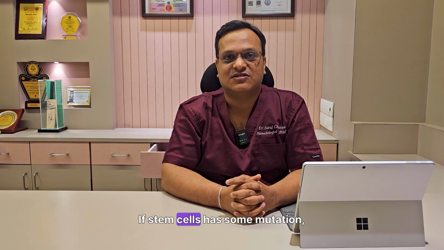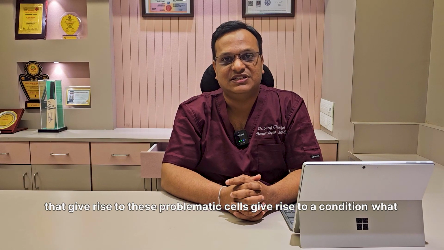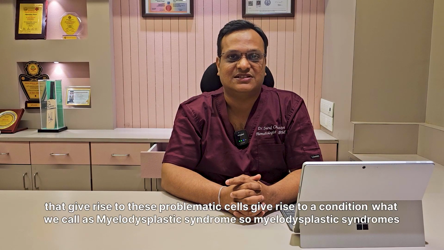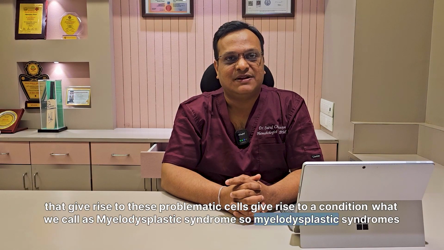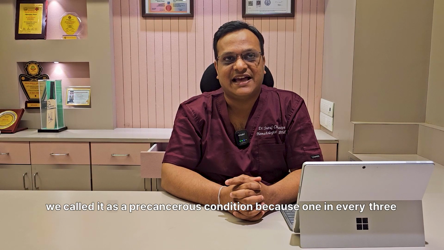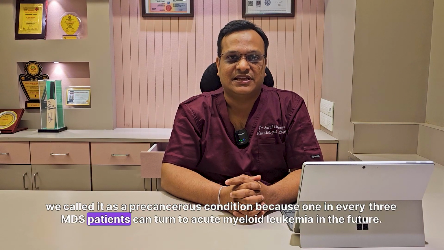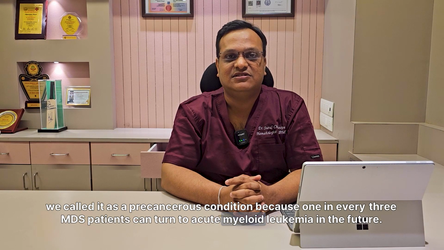If stem cells have some mutation that gives rise to these problematic cells, it gives rise to a condition we call myelodysplastic syndromes. In a broader perspective, we call it a precancerous condition because 1 in every 3 MDS patients can turn to acute myeloid leukemia in the future.